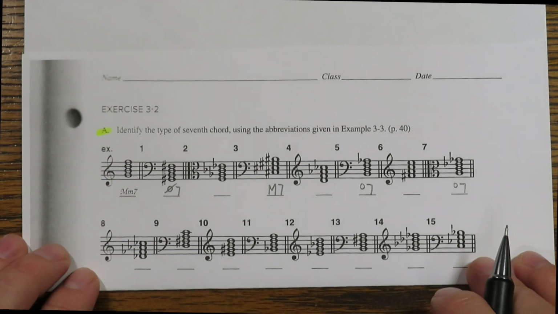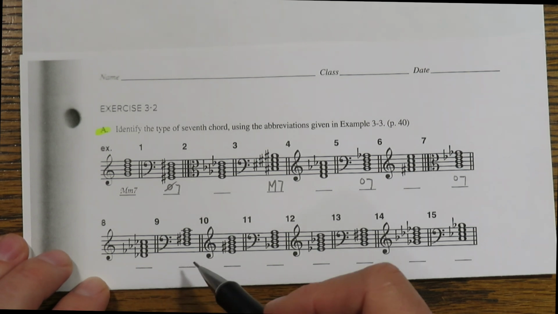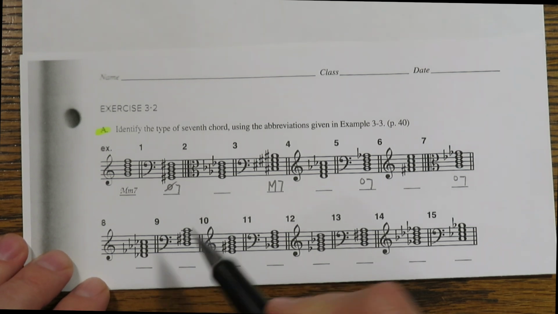Number 9. Looks like I'm taking care of all the bass clef for you. So you're welcome.